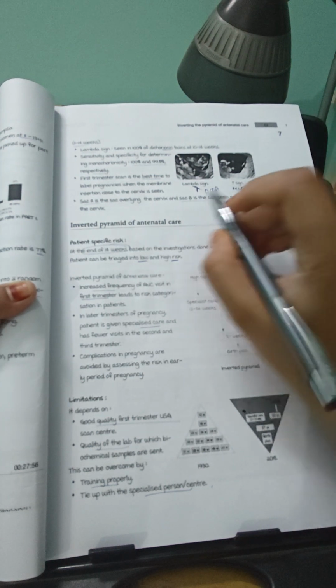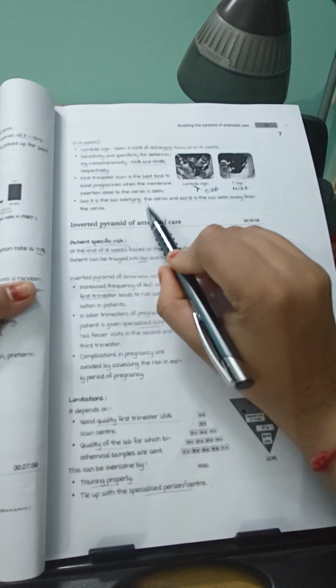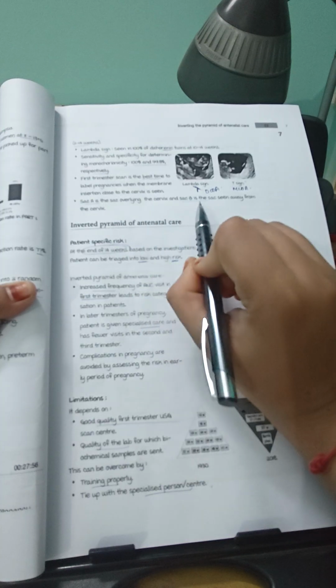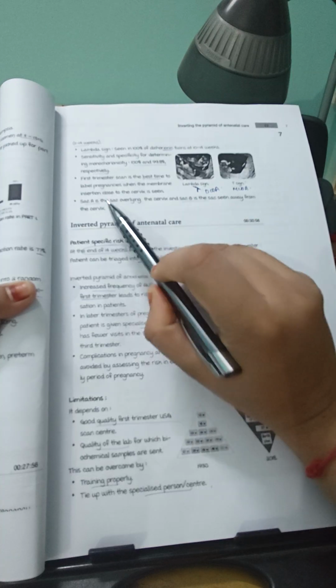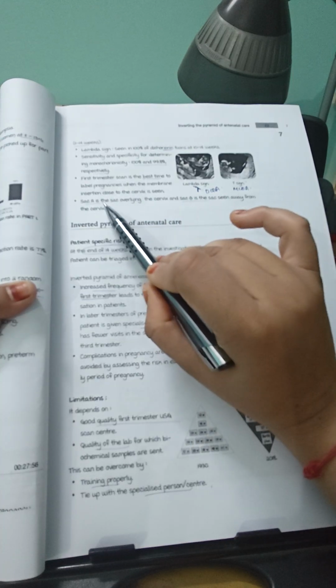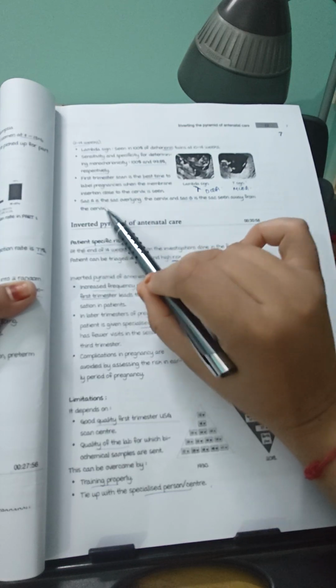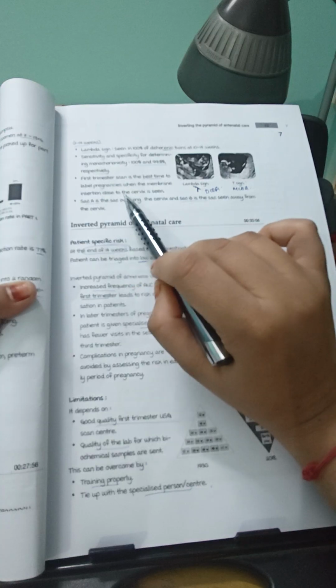So if sac A is lying just over the cervix, this is sac A, and sac B is lying away from the cervix, this is known as sac B. And in this way we can label sac A and sac B, or fetus 1 and fetus 2, according to the position of the baby in relation to the cervix. Now whatever we have discussed is just an overview.